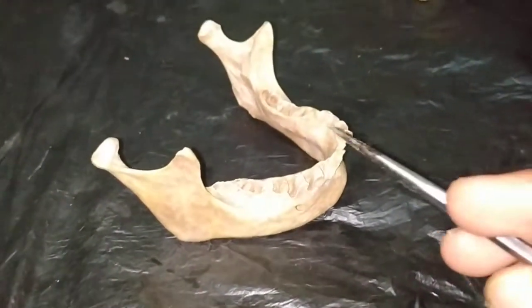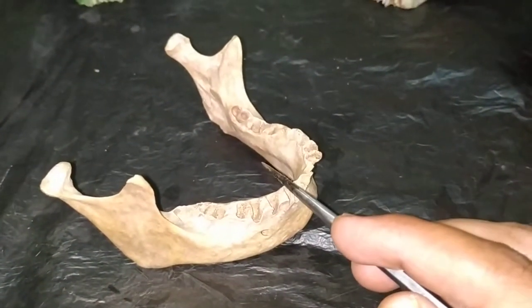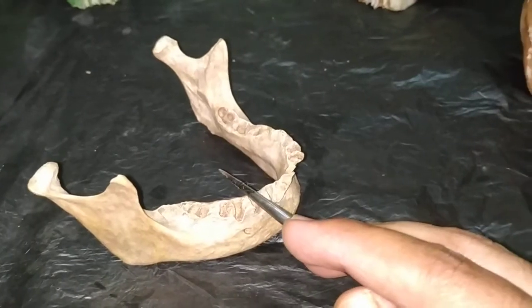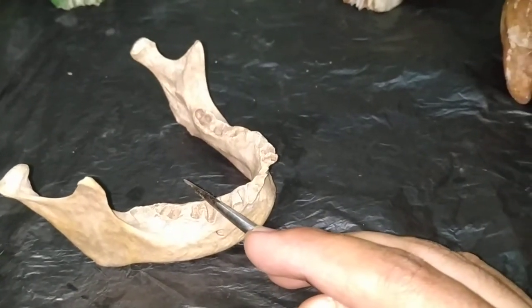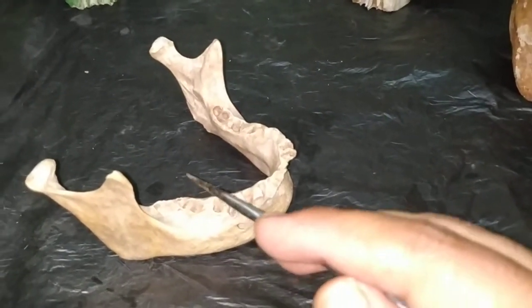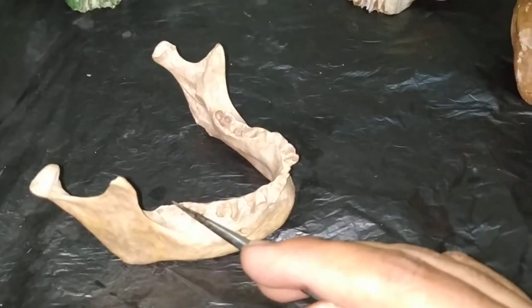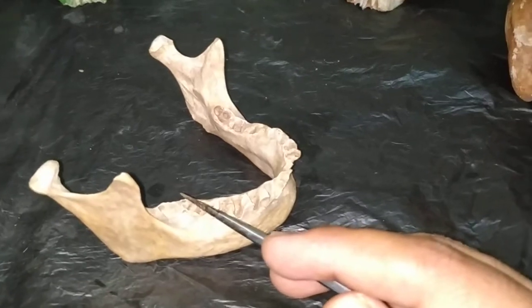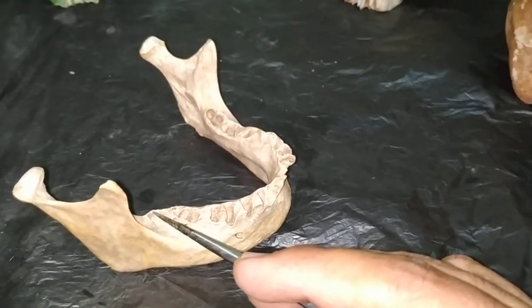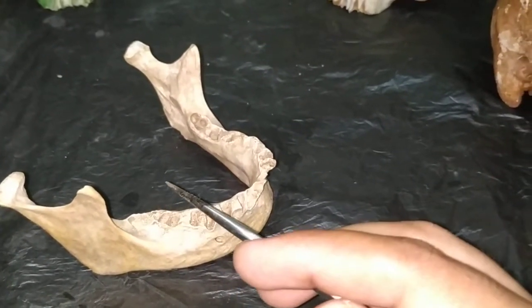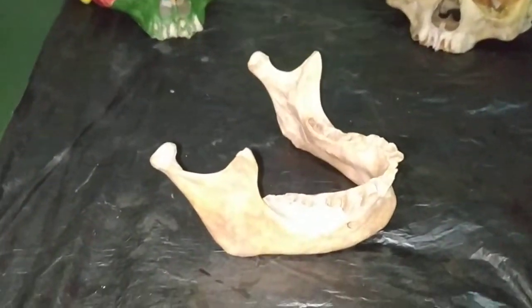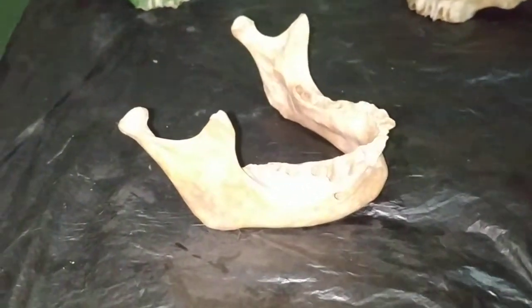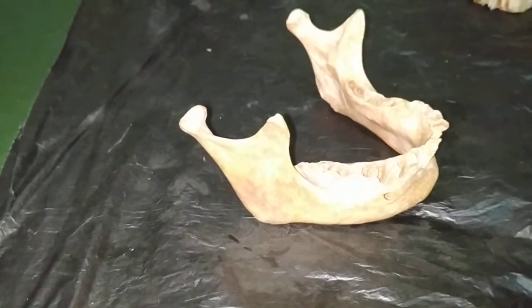It is developed in the 6th week of intrauterine life, just after the clavicle. It is mostly in membrane, from the fibrous envelope of Meckel's cartilage of the first branchial arch, the cartilage cells being absorbed. So this is about the development of the mandible.